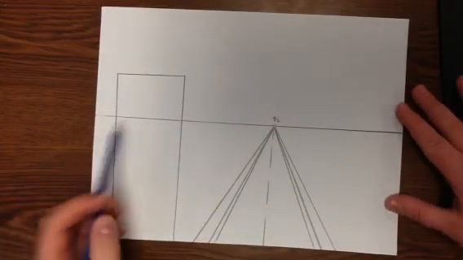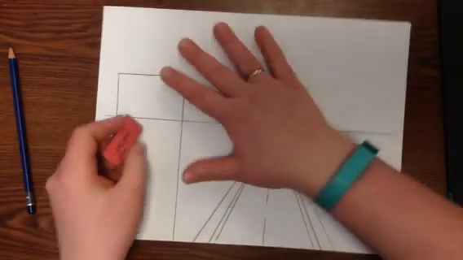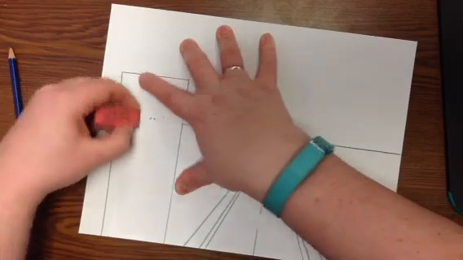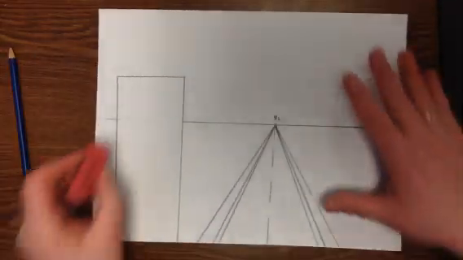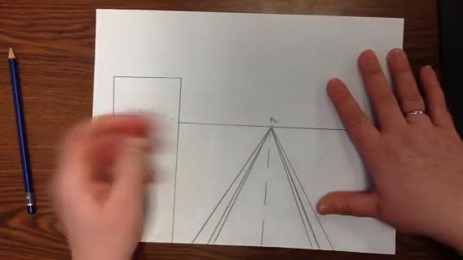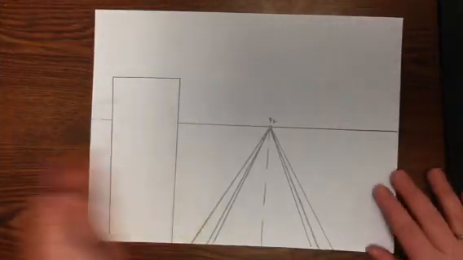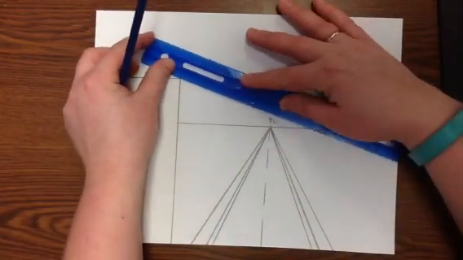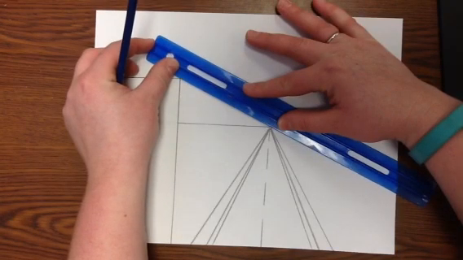Okay, so now what we need to do is we have this horizon line going through our building, so we need to erase that. Alright, you can still see mine a little bit, but that's okay. I can always come back and erase it more later. Alright, so now we need to make our building three-dimensional. To do that, we're going to be bringing back the top of the building to the vanishing point.